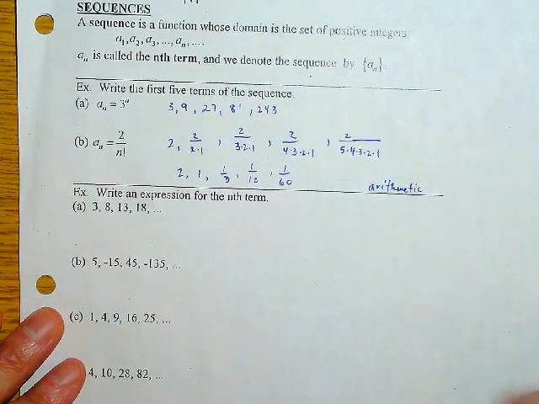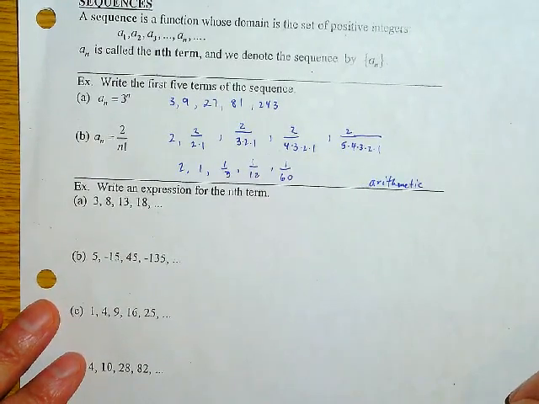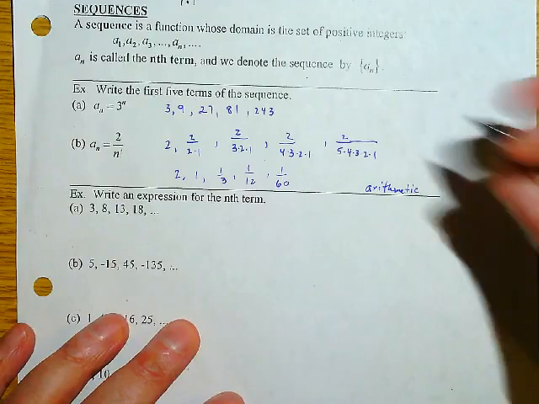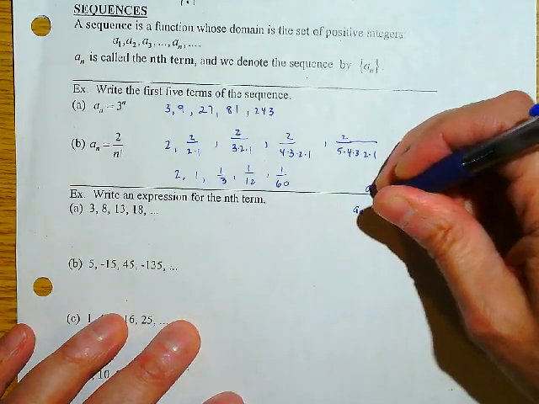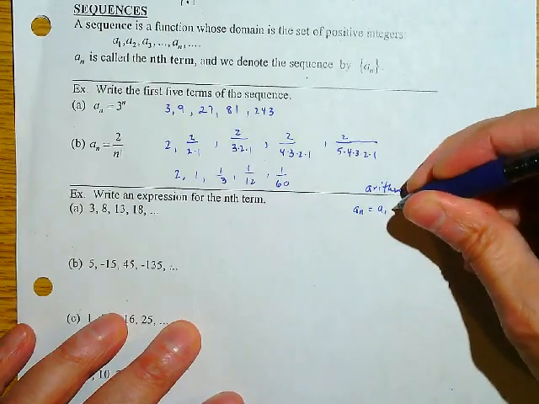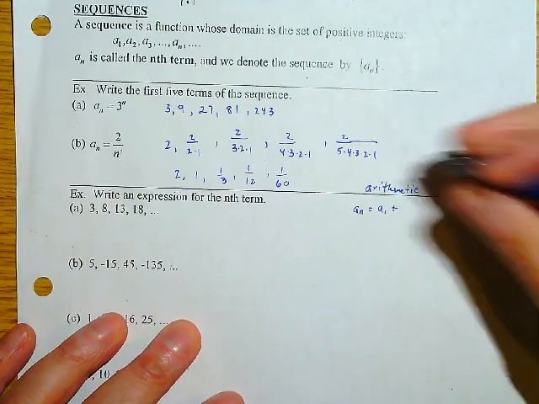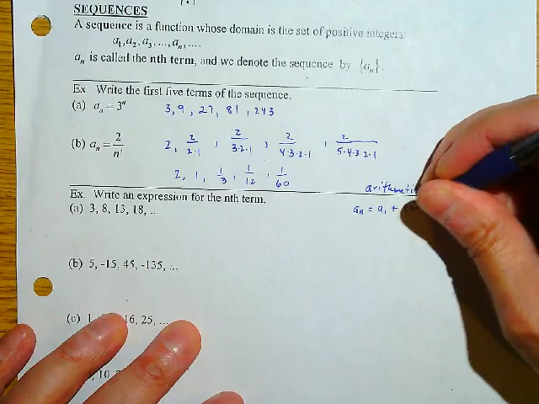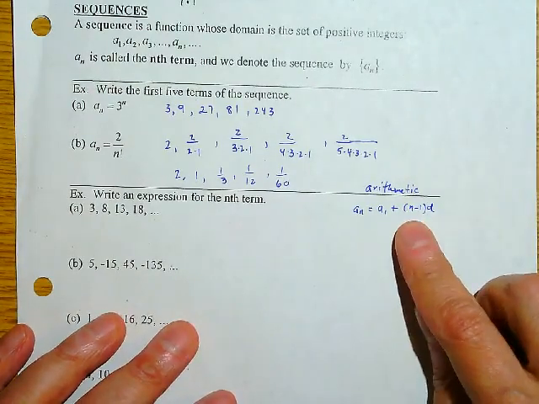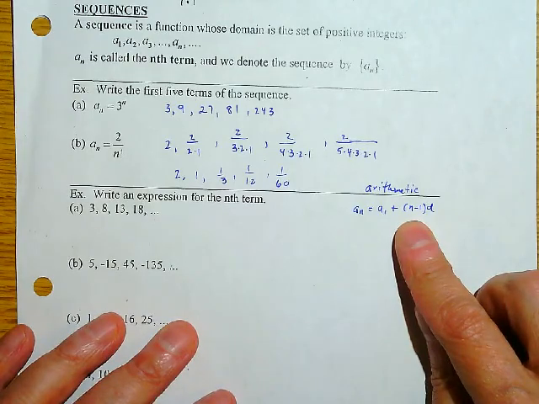Some people say arithmetic because that's what it looks like, but it's an adjective, not a noun. So arithmetic, and that is a sub n. The nth term expression, a sub n, is a sub 1 plus n minus 1 times d, where you've got a common difference d, and you've got that n again as your term that you're counting up, the first term, the second term.